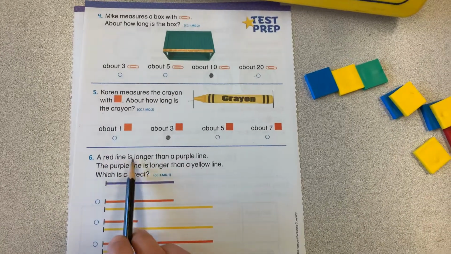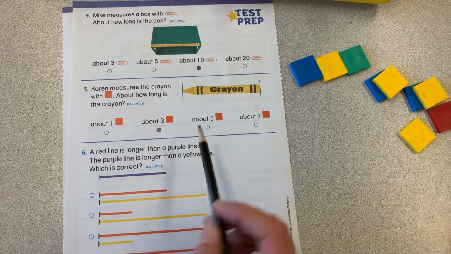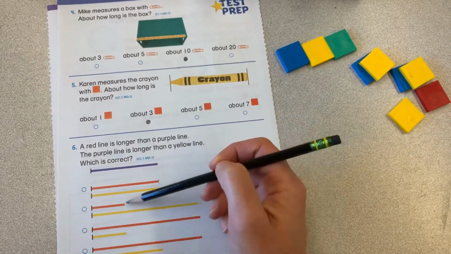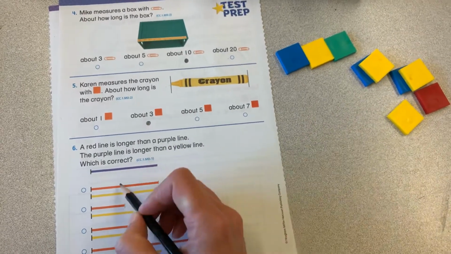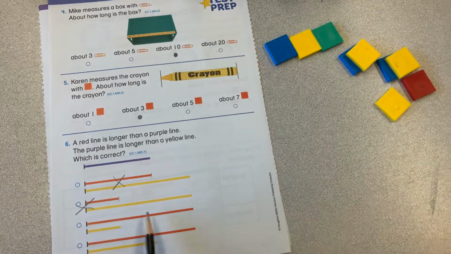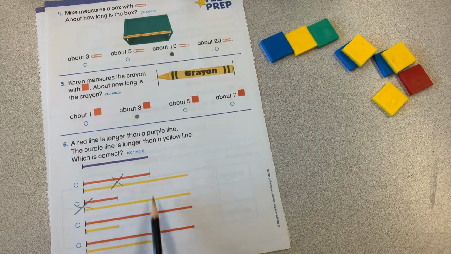A red line is longer than a purple line. Here's my purple line. The red line has to be longer. Oh, so it can't be this one. Can't be that one. Is this red line longer than the purple line? Yeah, so it could be this one.